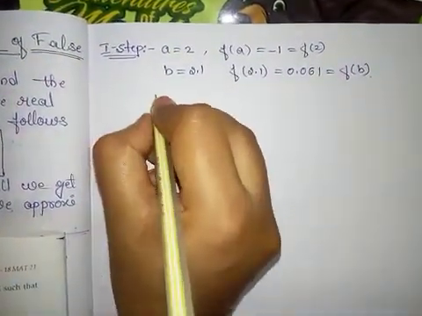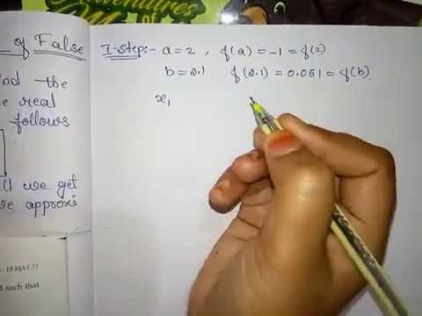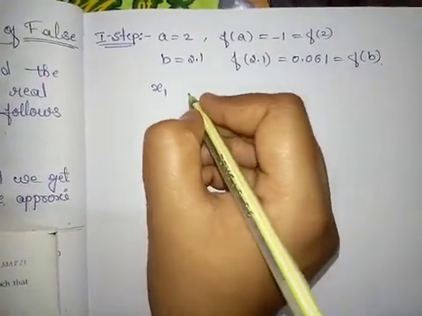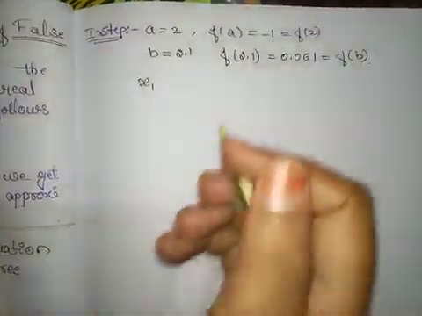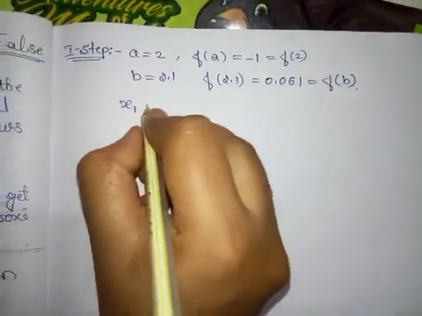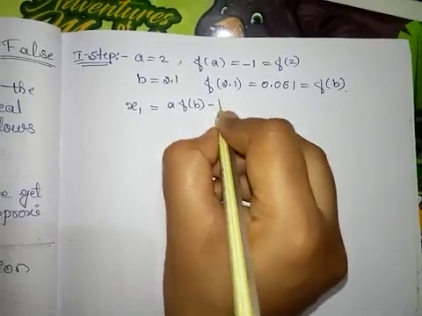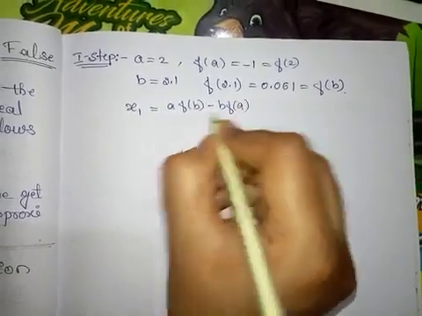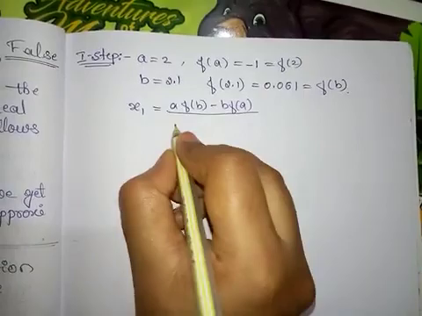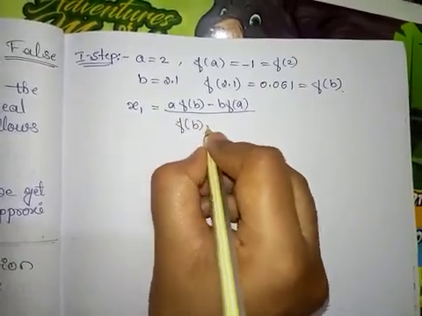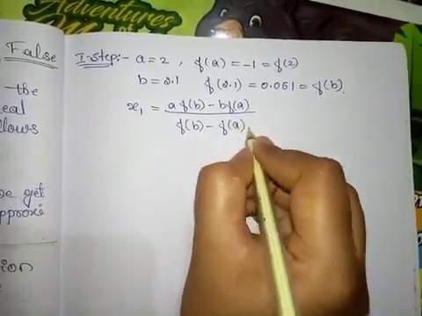Now from the regula falsi method, the formula for the first approximation is x1 is equal to a into f of b minus b into f of a, whole divided by f of b minus f of a.